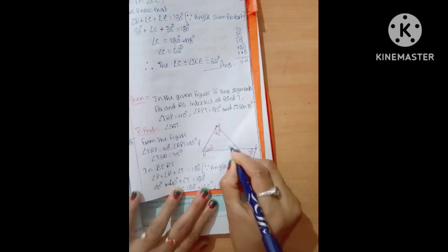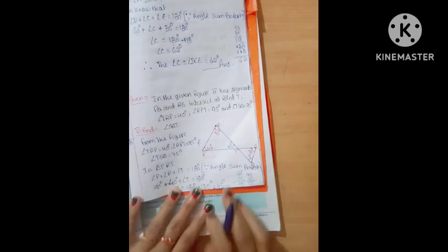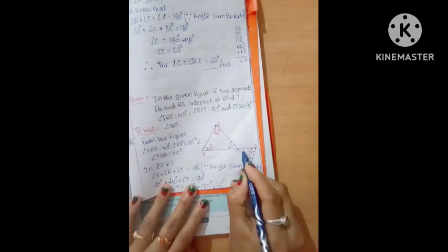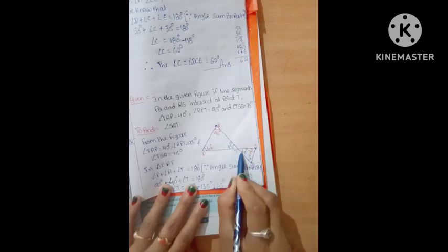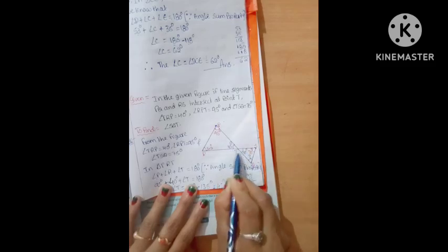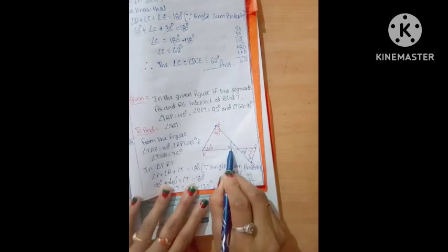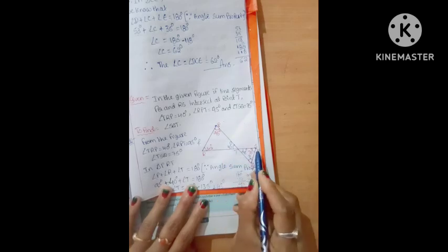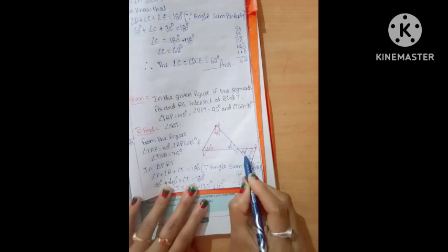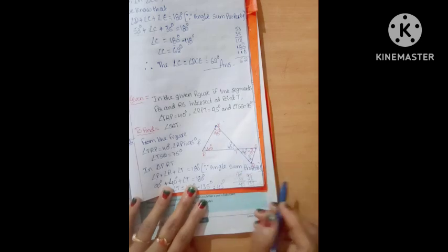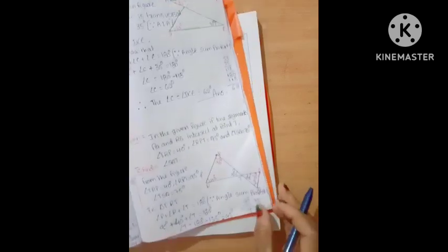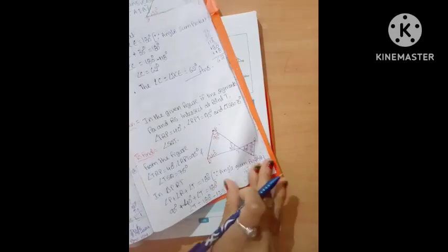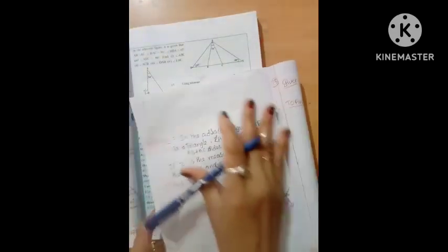This is also 45 degrees. Why is it equal? These two are vertically opposite angles, so they are equal. So in the small triangle, angle T is also 45 degrees, because these two are vertically opposite angles.